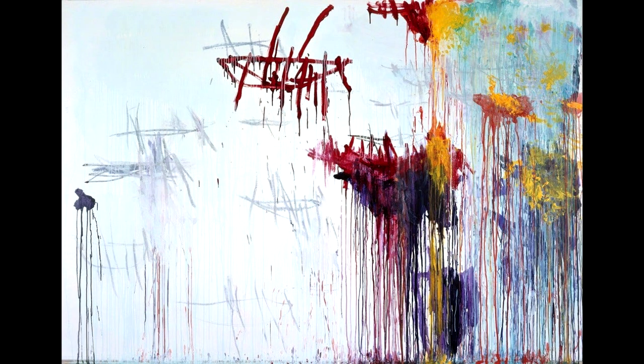We have an active area and a rest area. So the active area, of course, is the right side of the picture plane that's engaging all of the right side and the two corners.